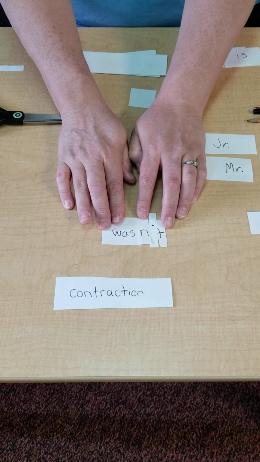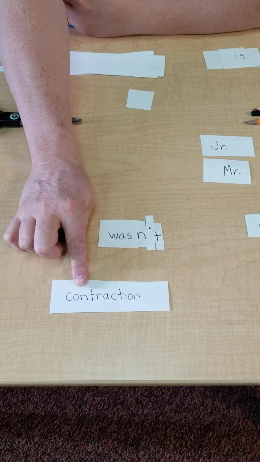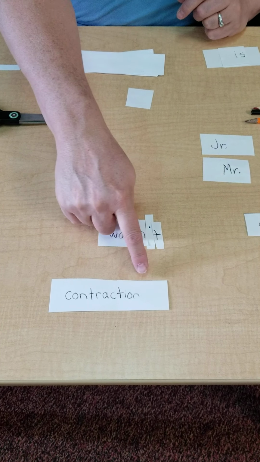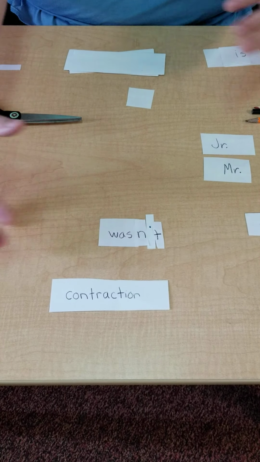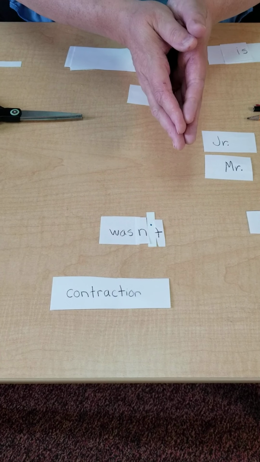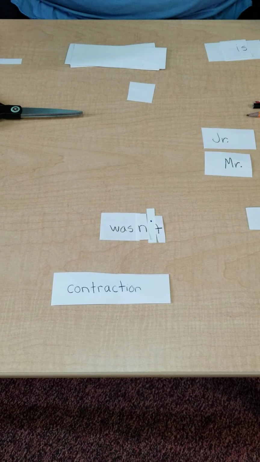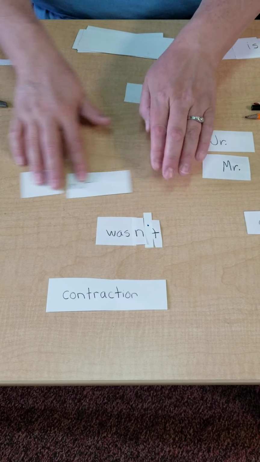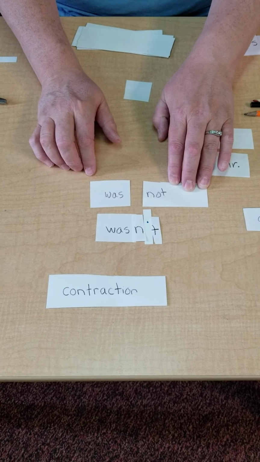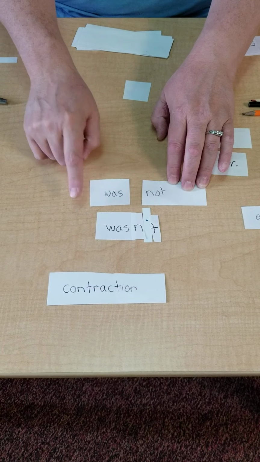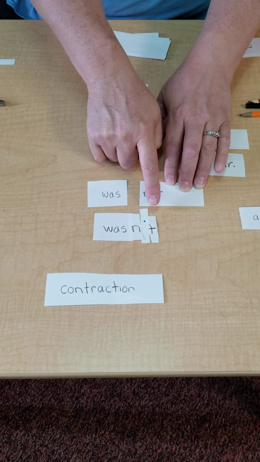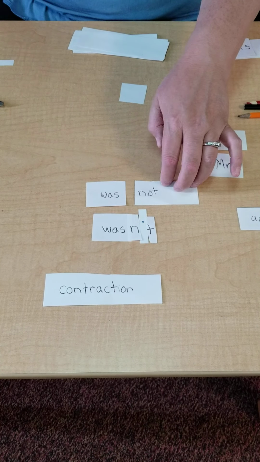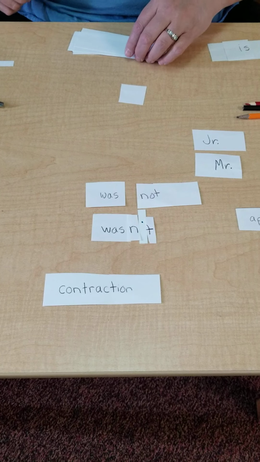Do you remember our word? Con means with. Track, they're right on the same track. Shun is an action. Contraction is a word we pull together and place together. So we had the words was and not, the two root words, and we replaced them with wasn't, made one word. Now, does that make a difference to the sentence and our meaning?